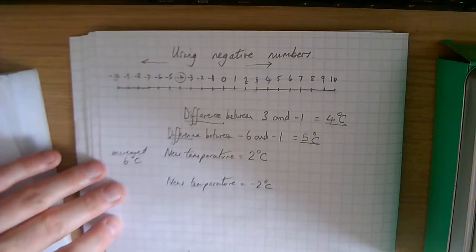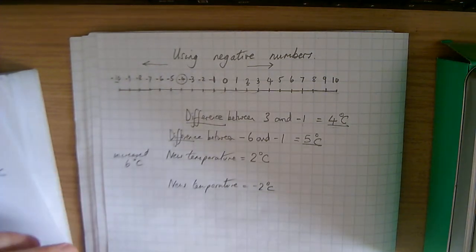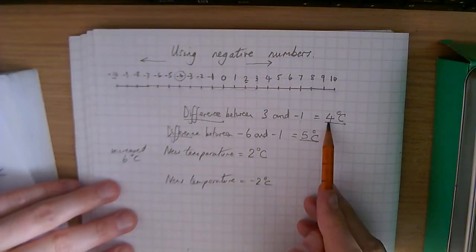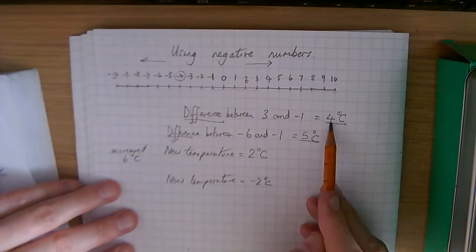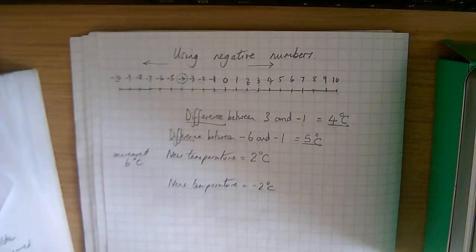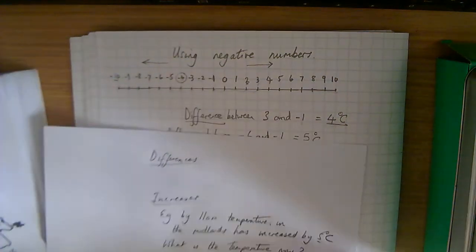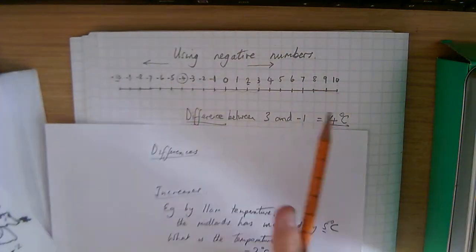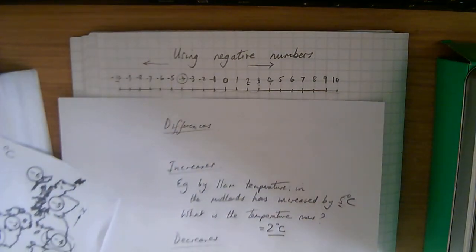Remember, when you work out differences and you haven't got a number line, use your fingers. Differences won't have a negative answer, they just say the number like that with the units. And increases and decreases, if you're increasing, moves to the right. If you're decreasing, moves to the left. Use your number line or use your fingers.